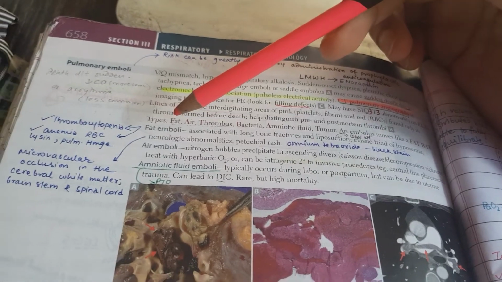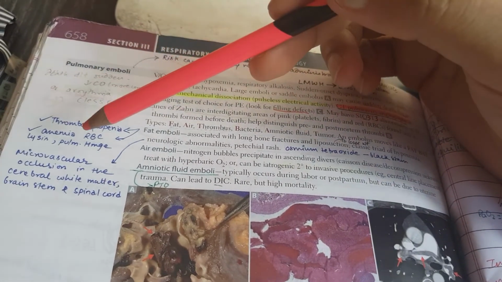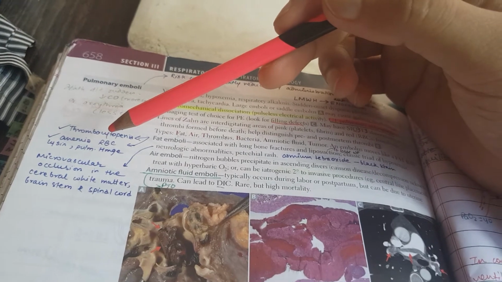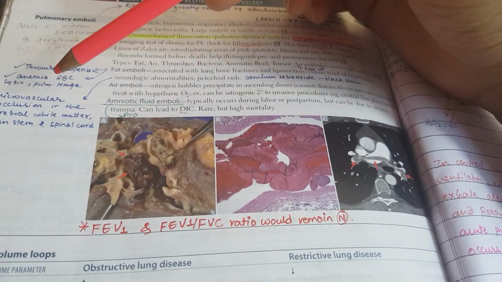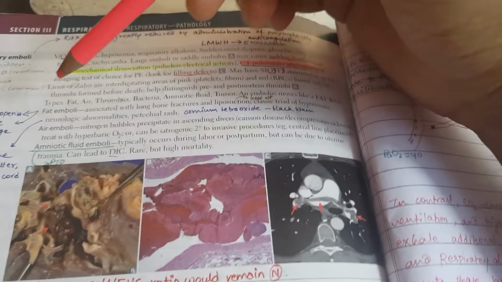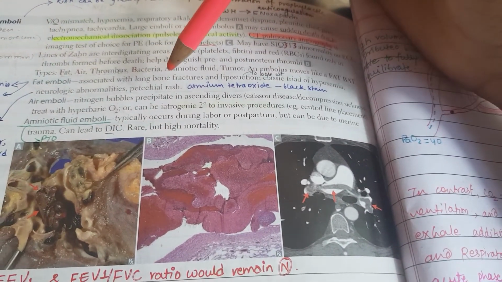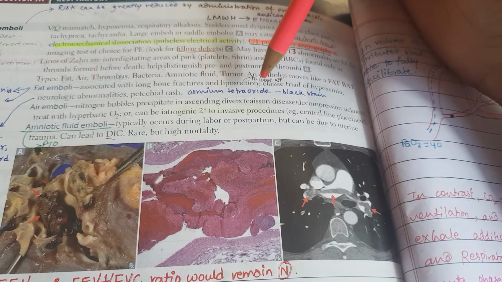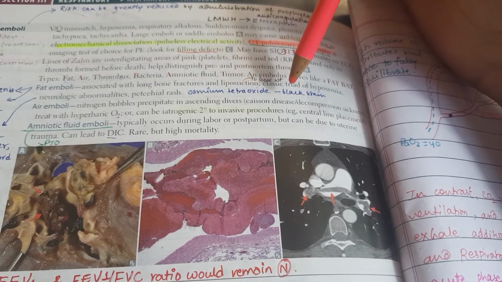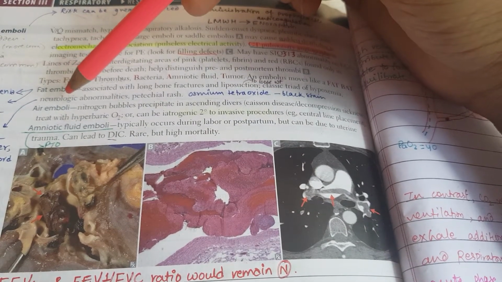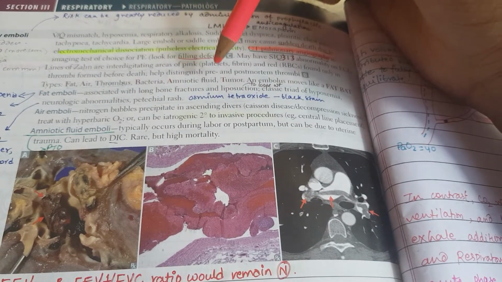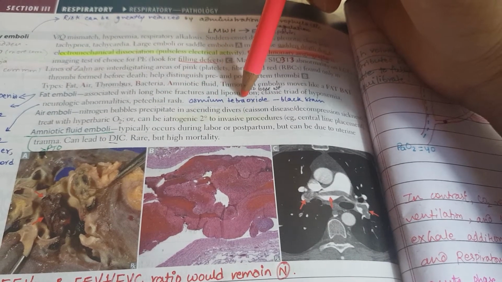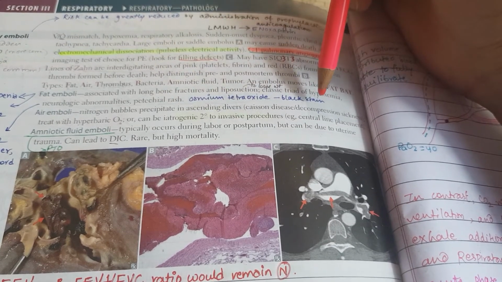In fat emboli, what happens? There will be thrombocytopenia and anemia, RBC lysis, and pulmonary hemorrhage. Here you can see fat emboli are associated with long bone fracture and liposuction, okay, to reduce weight. Classic triad of hypoxemia, neurological abnormalities, and petechial rash. Okay. In osmium tetroxide stain, there will be black staining.